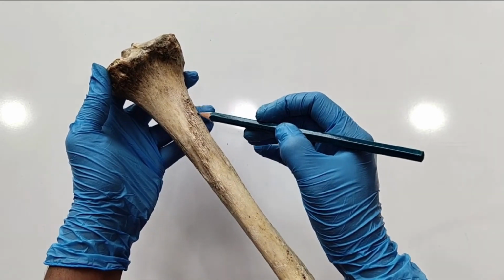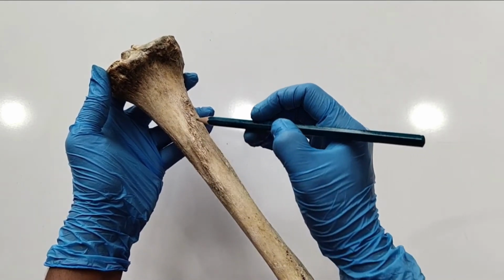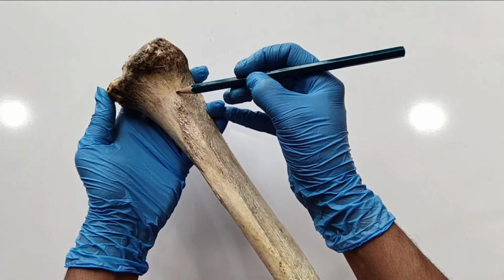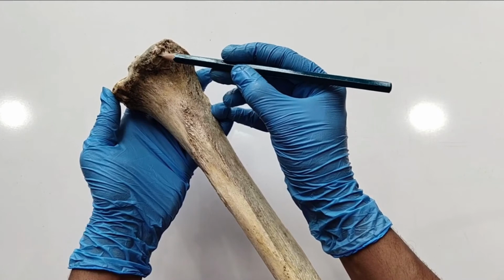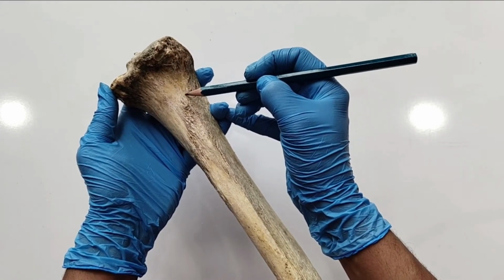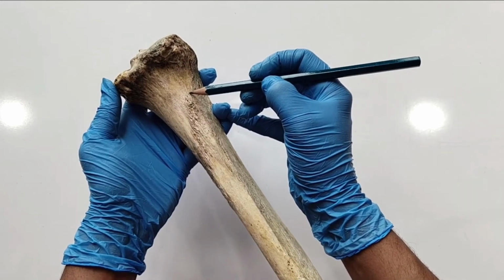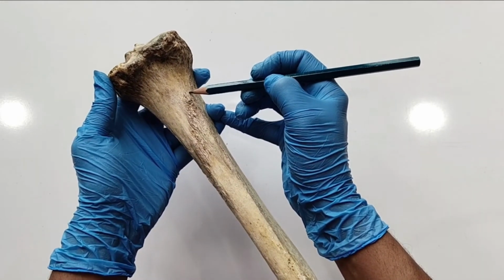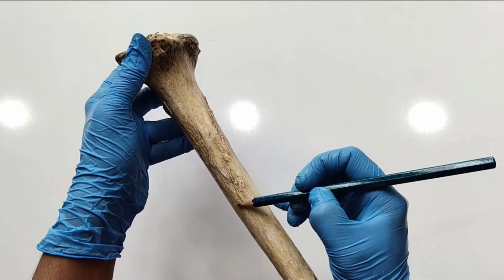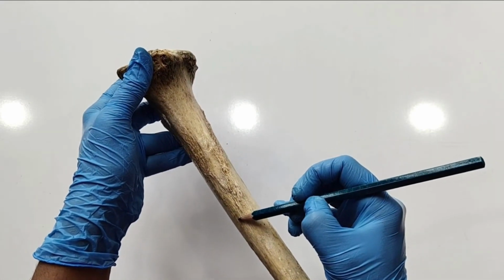The soleal line is an oblique line present in the posterior surface, and it starts a few centimeters below the fibular facet. This is the fibular facet. Below the fibular facet is the starting of the soleal line, and it runs downwards and medially to reach the medial border.